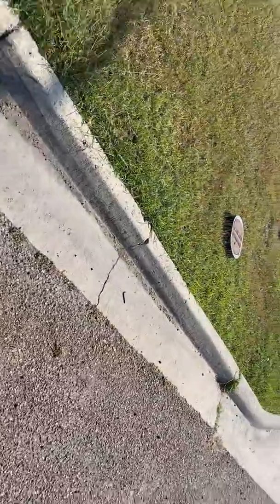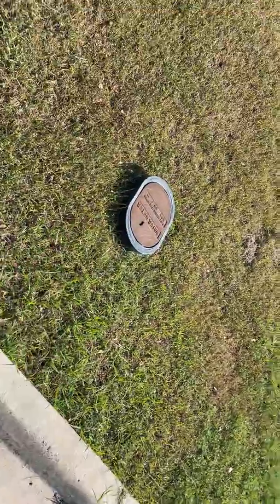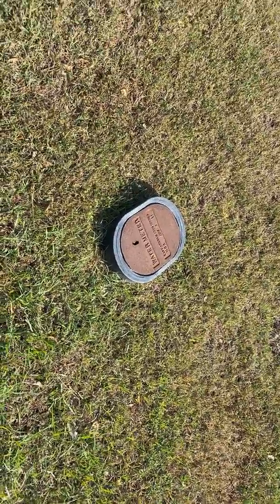And oh, these aren't drainage either. Right here, that's curb and gutter, but that's a water meter. That's where the city checks to see how much water you're using. So I hope that helps you learn a little bit about drainage structures around your neighborhood.